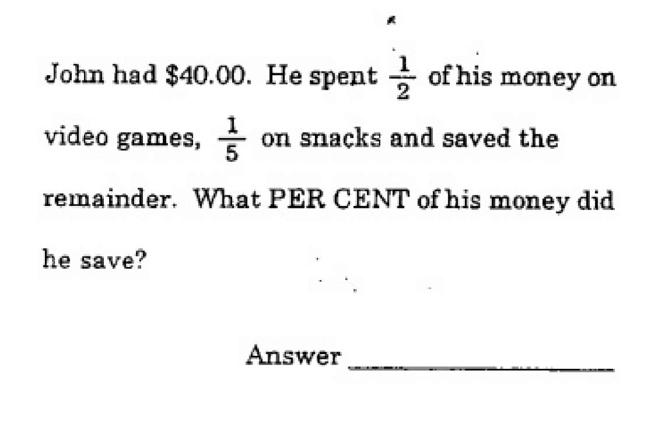So here we have John has $40. He spent half of his money on video games. Sound like something you would do? 1/5 on snacks. Sounding like something you would do. And save the remainder. They want to know what percent of his money did he save.